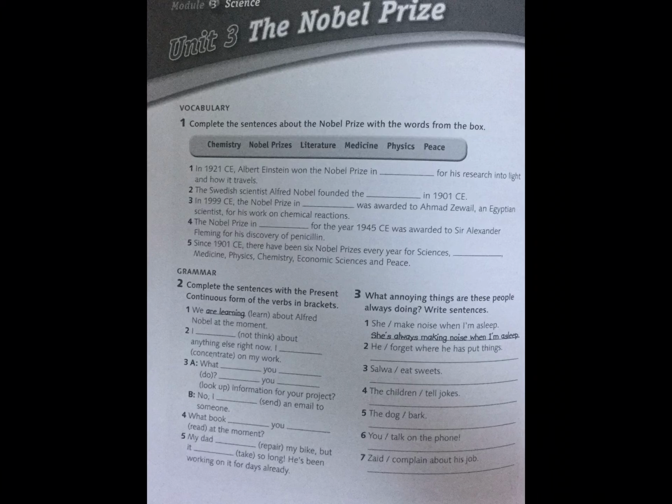Okay, so here in our activity book, we have: complete the sentences about the Nobel Prize with the words from the box. Here I do not have the answers written, so that you follow along and know exactly what we are doing instead of just copying the answers. Number one: in 1921 CE, Albert Einstein won the Nobel Prize in, and we know that he won the Nobel Prize in physics for his research into light and how it travels. So number one is physics.